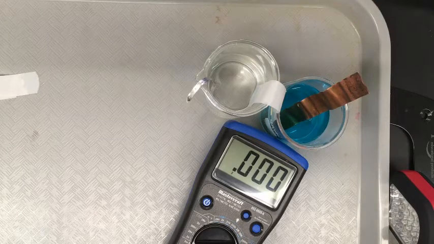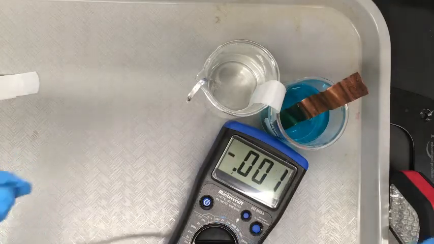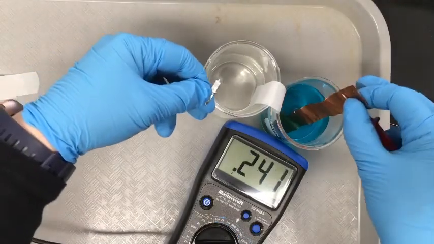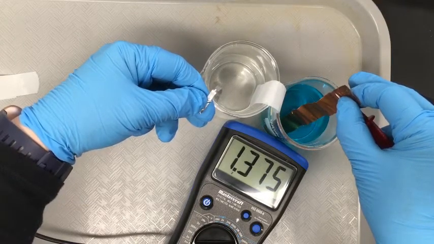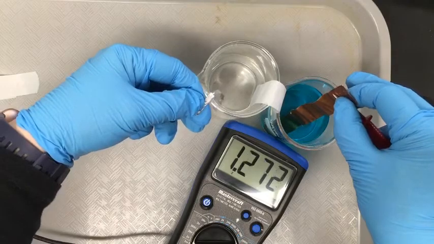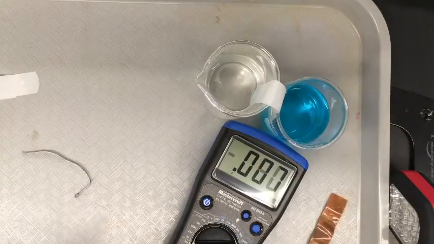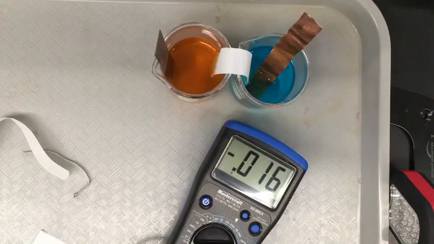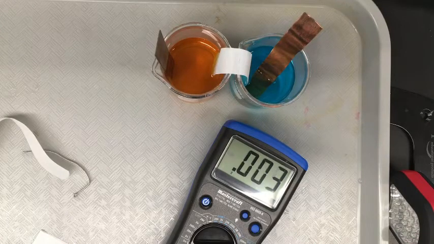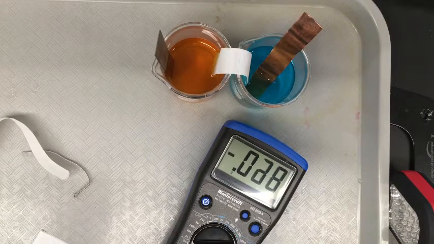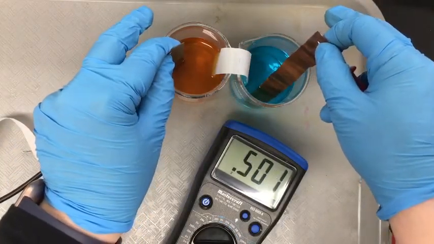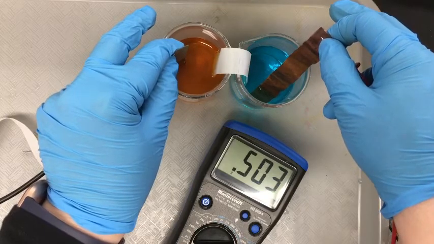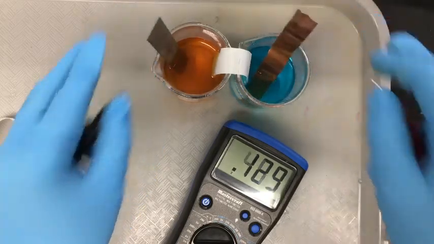So this time I've substituted out the nickel for magnesium. I've taken a piece of magnesium ribbon as our source, and then we have our copper. So we'll take a new reading. That one bounces around 1.5. So in this next example, we're going to take a look at the differences with iron and copper. Iron will be our negative electrode, so we'll hook that up. So we get 0.503, so we'll say 0.50.